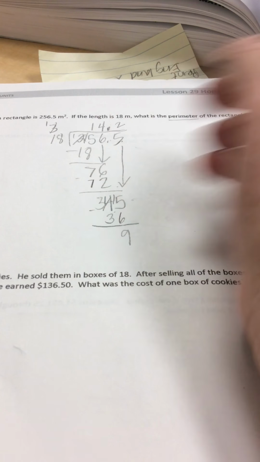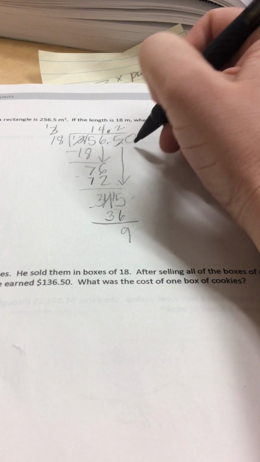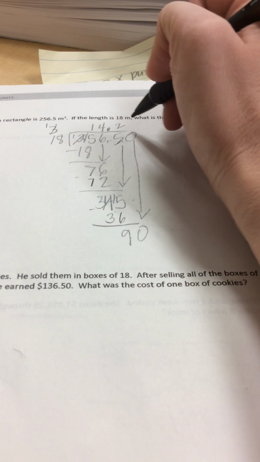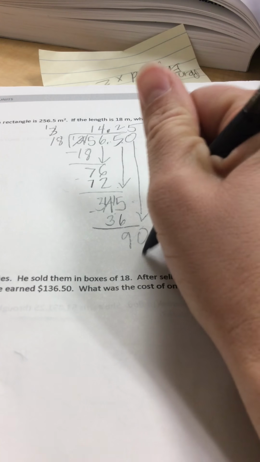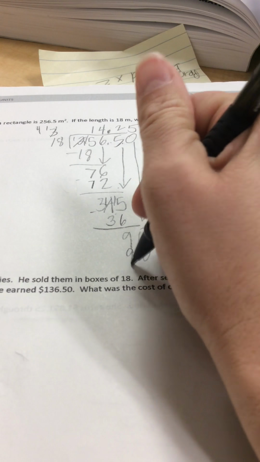A remainder of 9. So now I'm going to bring that over to the hundredths, so I'm going to bring down a 0. And 18 can go into there, I think, about 5 times. 5 times 8 is 40. 5 times 1 plus 4 is 9, so 90.